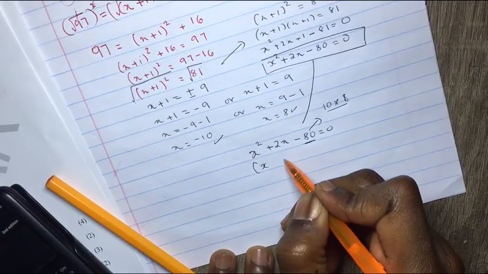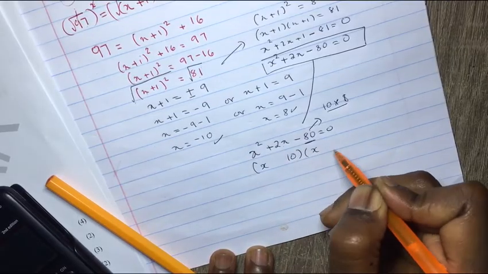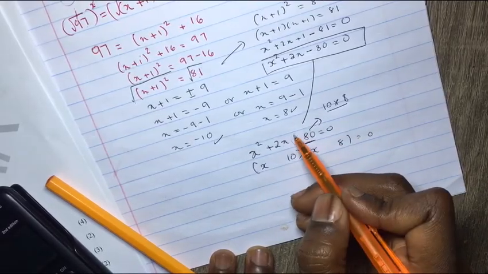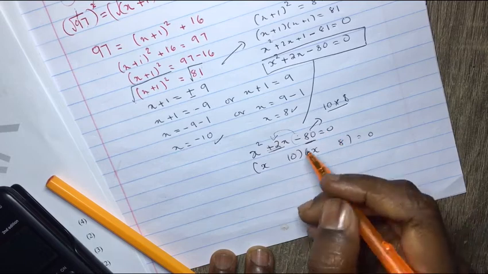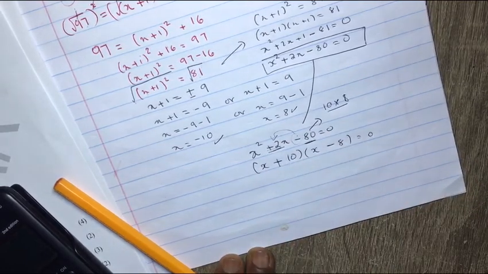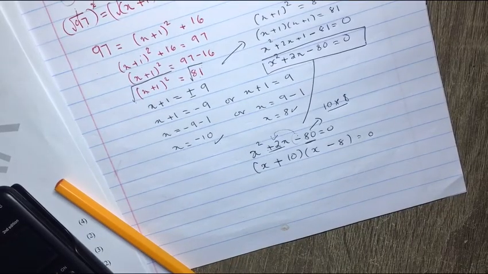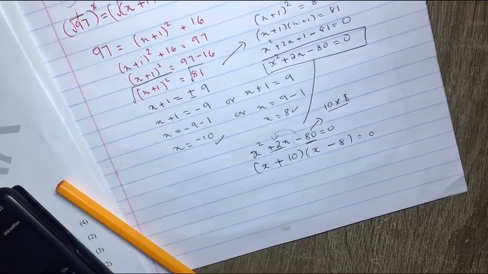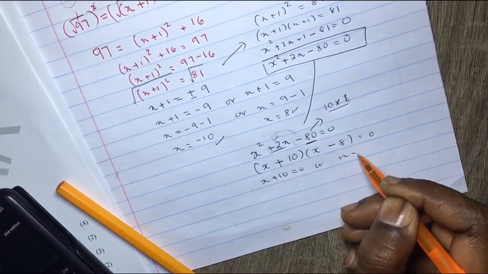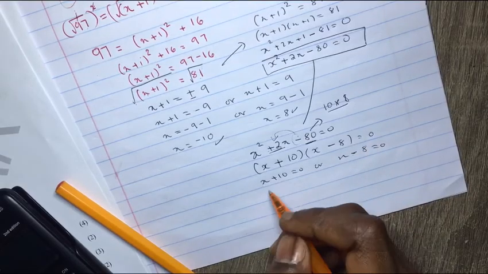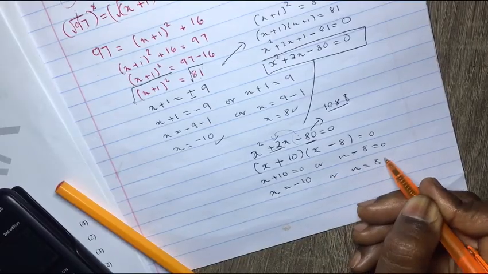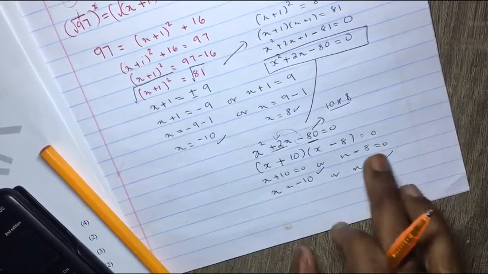So obviously I have that. X and 8 equals to 0. Now the signs are different because I have a minus, and then the bigger number will take the sign of the middle term. So I'm going to put a plus, I'm going to put a minus. In this case, what do you do? Equate, zero factor law. Equate each bracket to 0. X plus 10 equals to 0, or x minus 8 equals to 0. X equals to negative 10, or x equals to 8. Can you see? Whichever method you do, you're going to find the same thing.